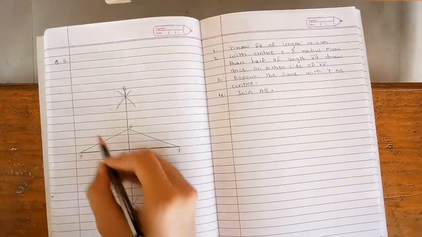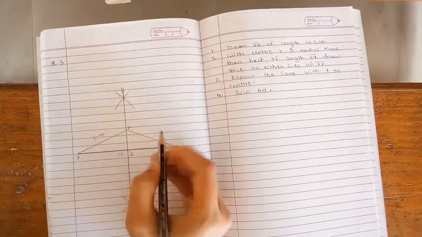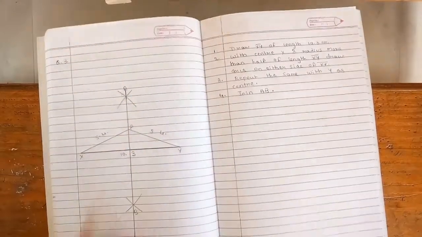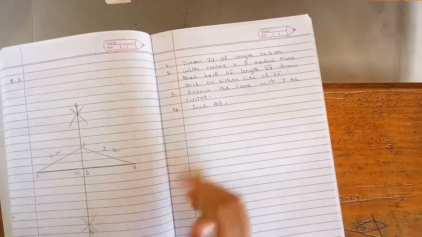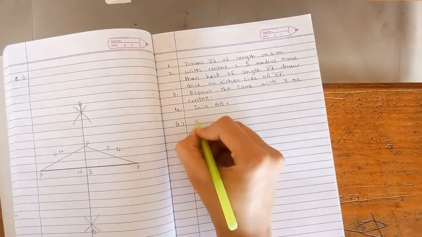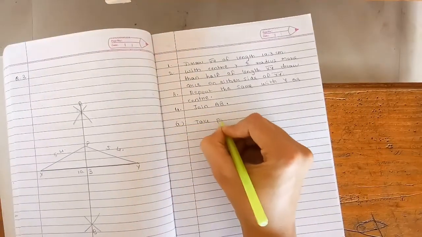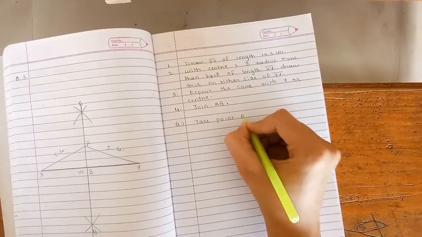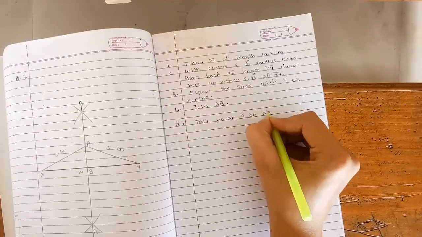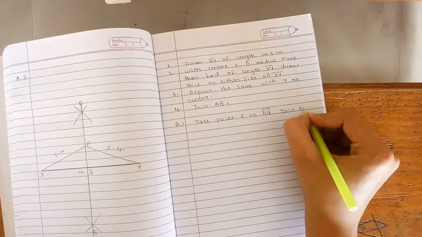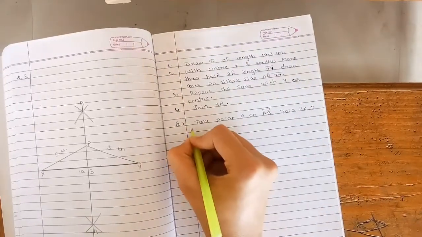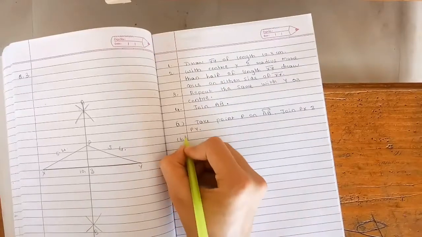You can see that PX and PY both are of 5.4 centimeter.